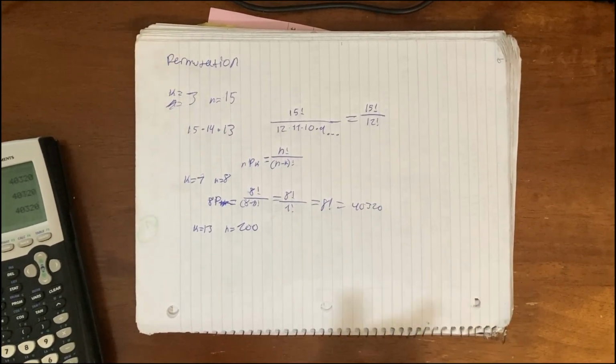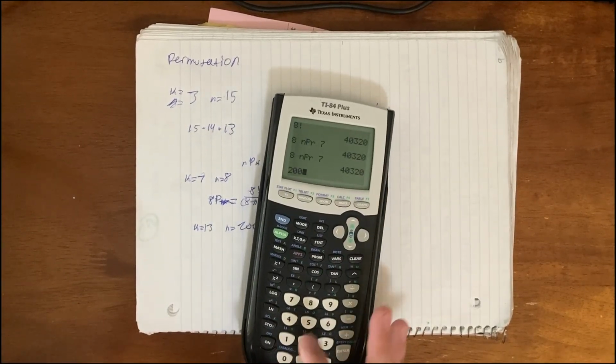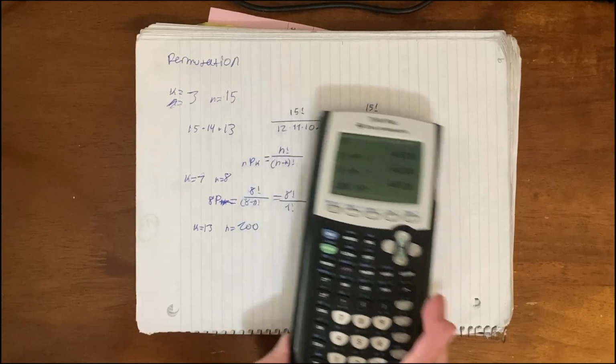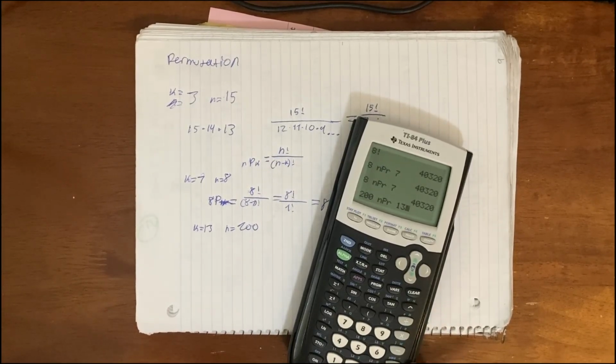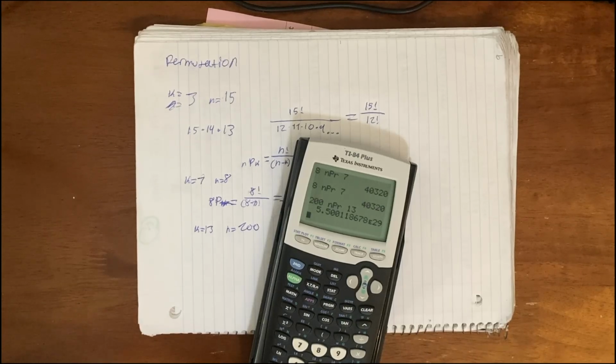So, doing this in the calculator, we start with our first number, 200, and we go over to probability, down to nPr, and type in 13. And we get out a very large number of different presentations we can make.